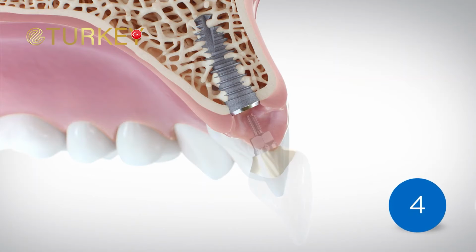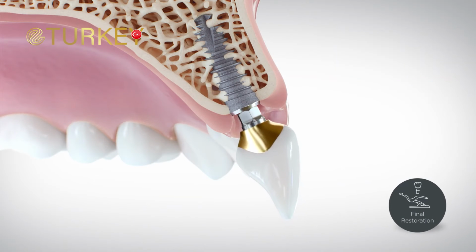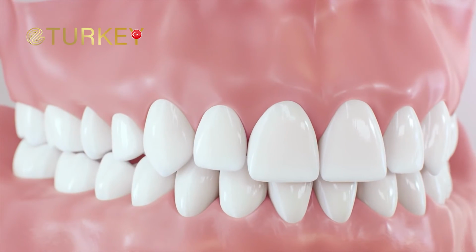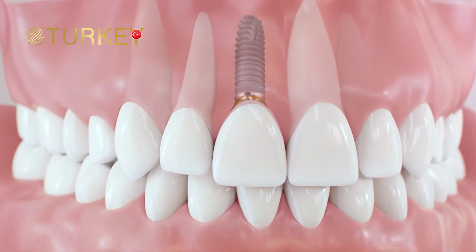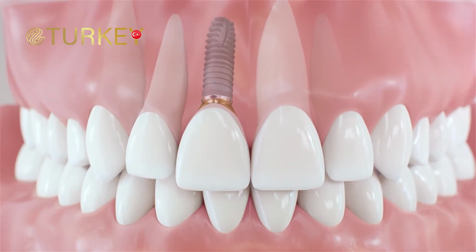Once healing is complete, the temporary abutment is replaced with a permanent one during Step 4. Your new tooth is now in place, feeling and functioning like a natural tooth.